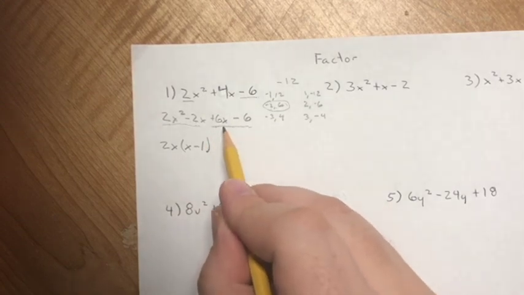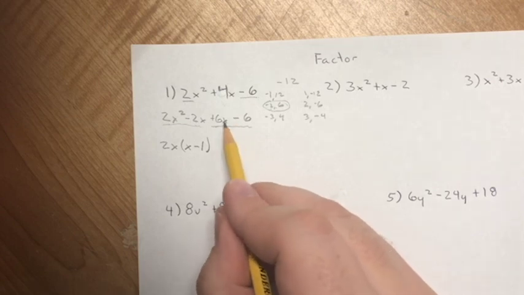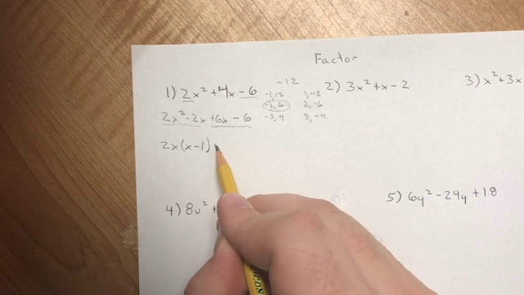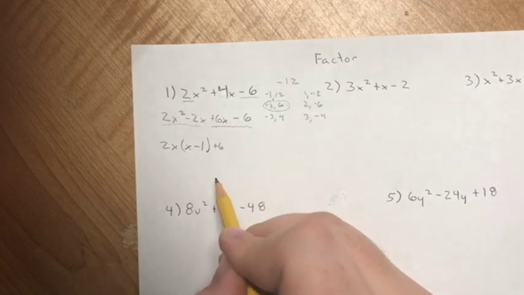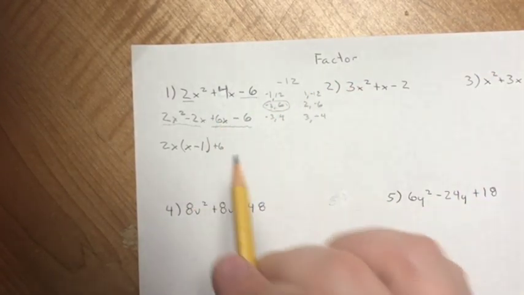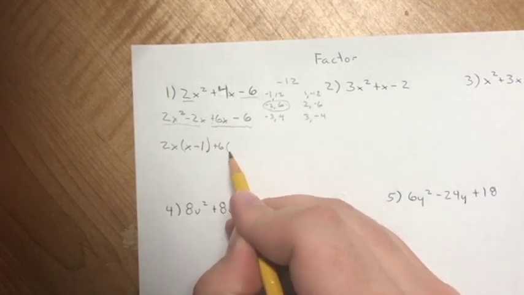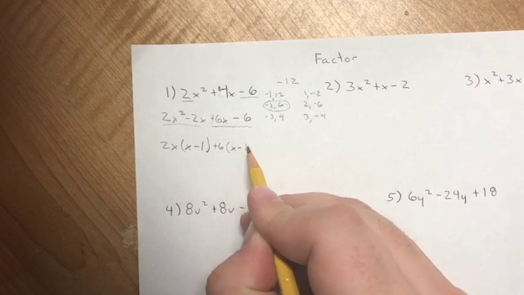Now let's look at the second two terms. What can I factor out? And this goes to step F. What can I factor out of these two terms? I can factor out a positive 6. Notice that I put a plus 6 there. I didn't just put a 6, I put a positive 6 because there's a positive here. When I do, what that leaves me is x minus 1.